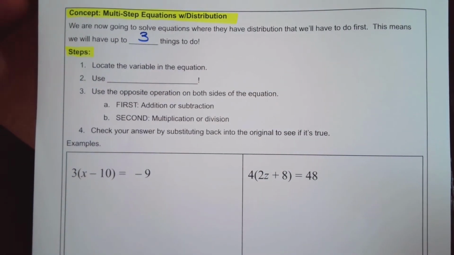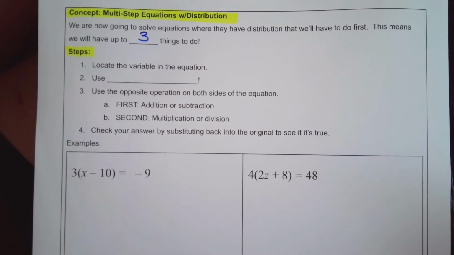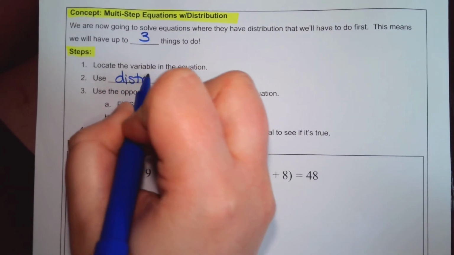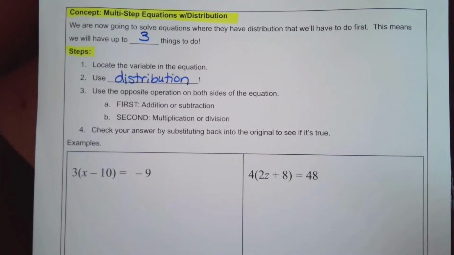And I have all our handy-dandy steps that we're going to follow. So first, you're going to locate the variable in the equation. Same step as when we started solving 2 steps. Step number 2, use distribution. So that's really our only new step that we have to do. Locate the variable, use distribution.